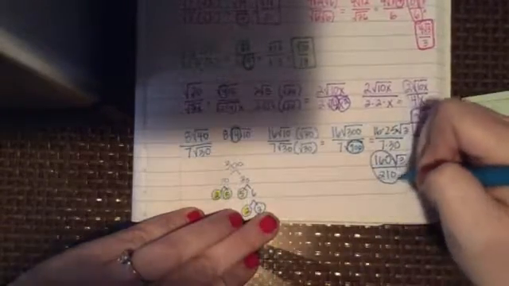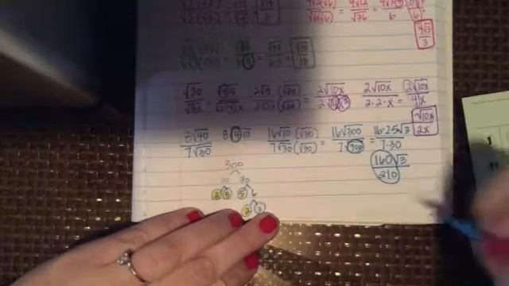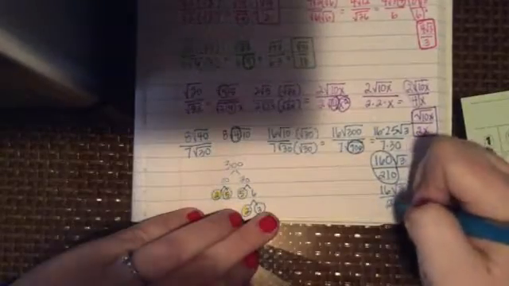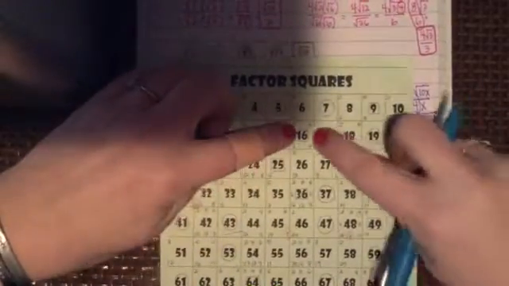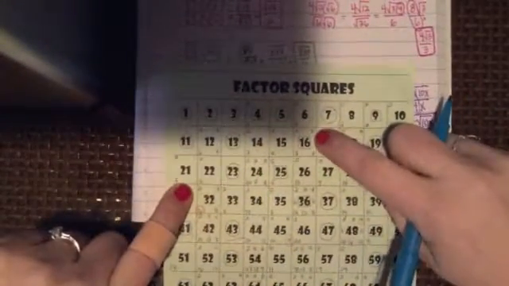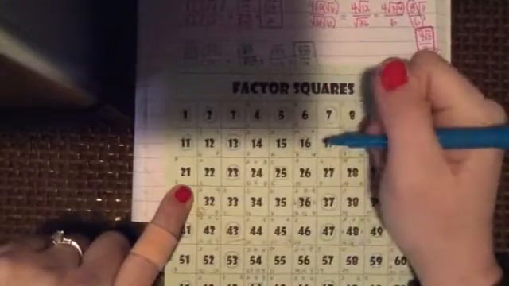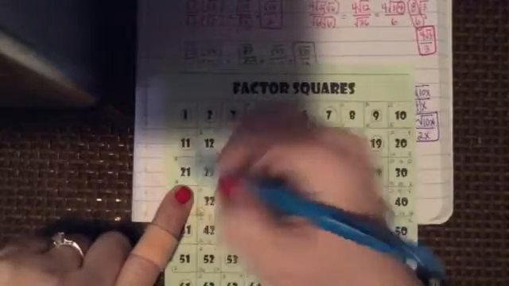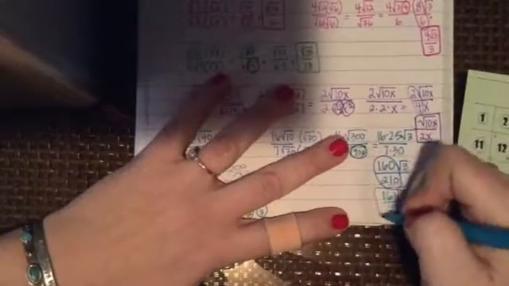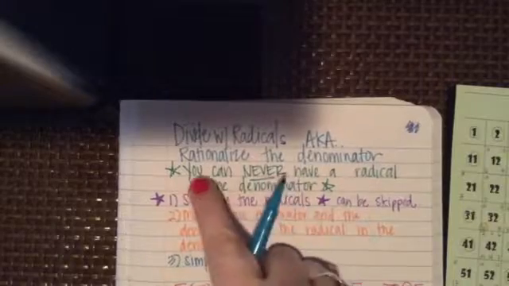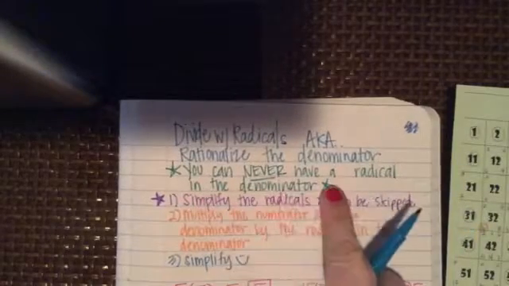Not done yet. They both end in 0, so they can both be divided by 10. Here's another thing you can use your factor squares for. Do 16 and 21 share any factors? Let's look. 2, 8, 4 and 4 are 16s. And 21 is 3 and 7. No, they don't share anything. So this is my final answer. Remember, it is illegal, you can never have a radical in the denominator.